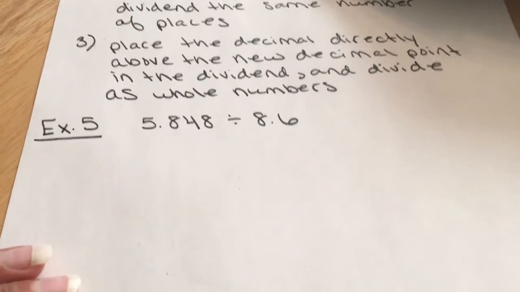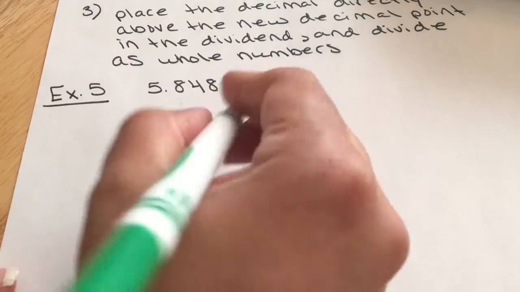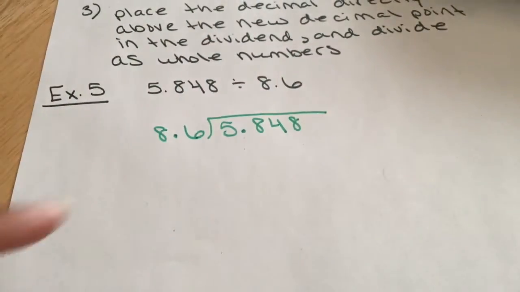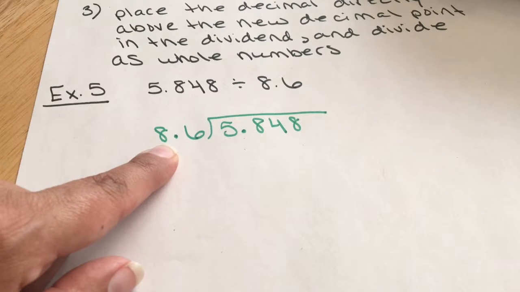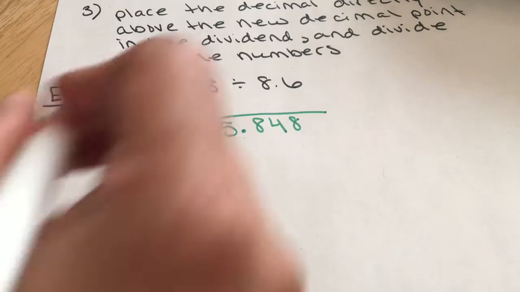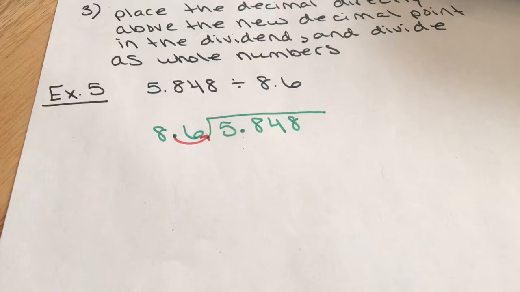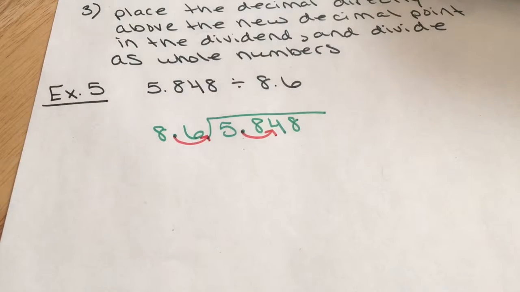All right, so let's see what that looks like. We're going to look at our example 5 right here, and we're going to go ahead and divide. So the first thing I want to do is rewrite my problem as long division. And we can see right here in our 8.6 that it does have a decimal point. It is not a whole number divisor. So again, that first step tells us to move the decimal point. So I'm going to move it one place to the right in my divisor. Our second step tells us to move the decimal point the same number of places. So I'm actually going to move it one place in our dividend as well.